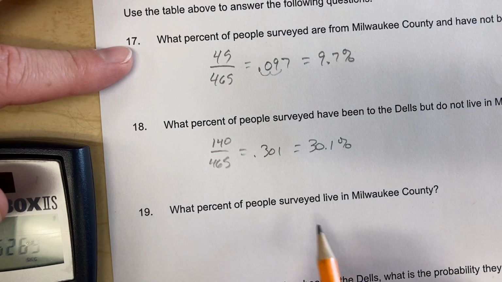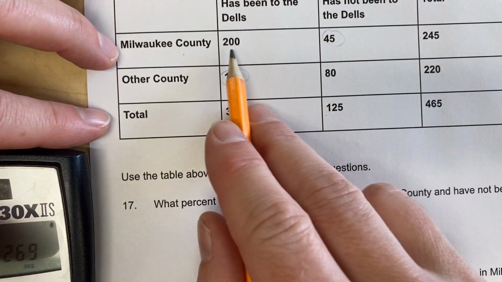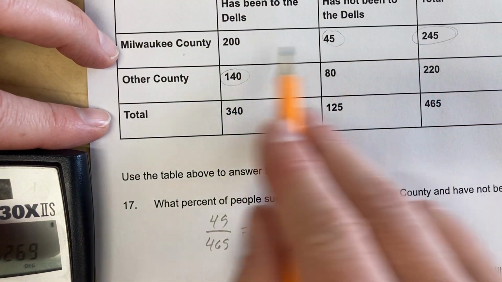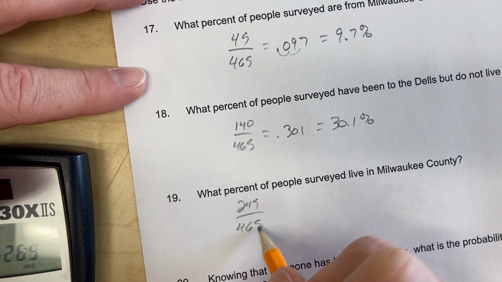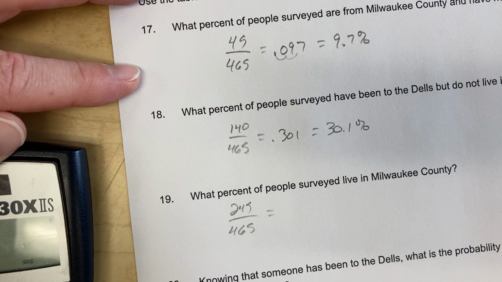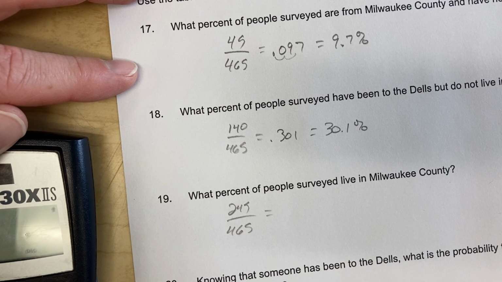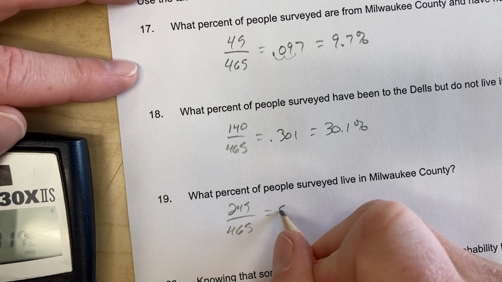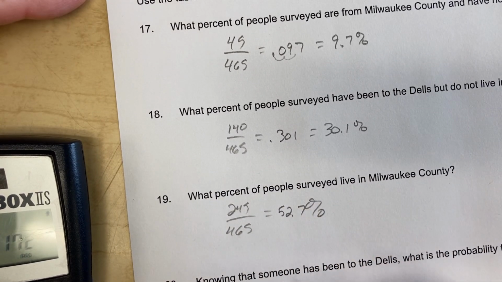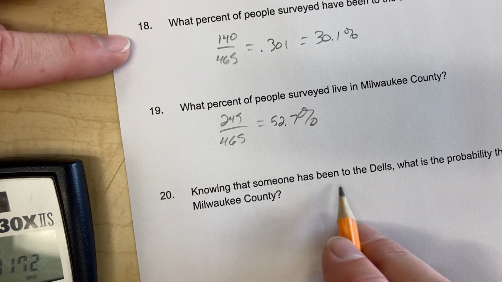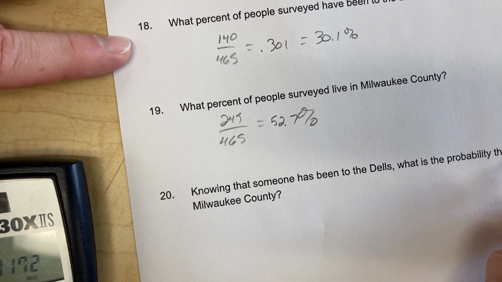What percent of people surveyed lived in Milwaukee County? So of the total, there were 245 people that lived in Milwaukee County out of 465. So if we go 245 divided by 465, we get 0.527, 52.7%.